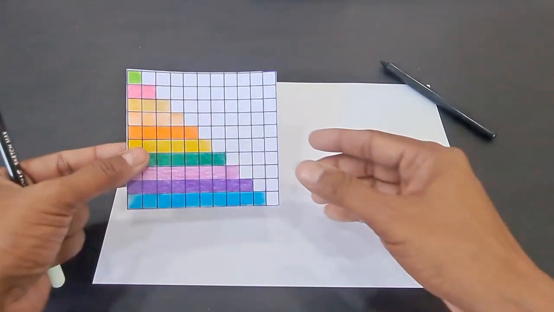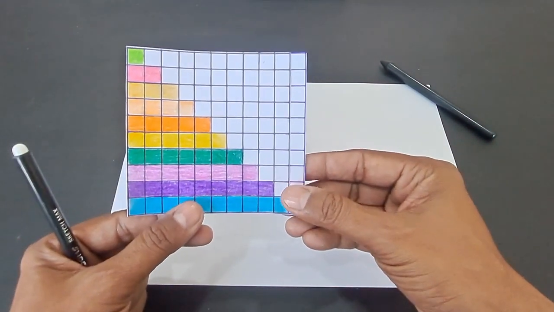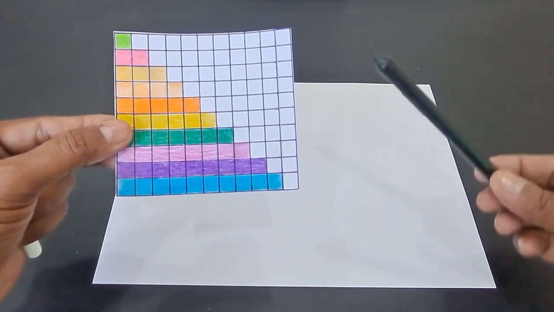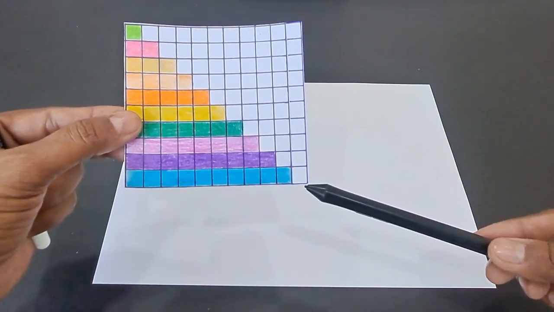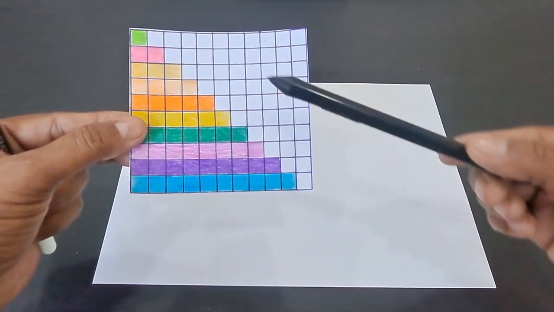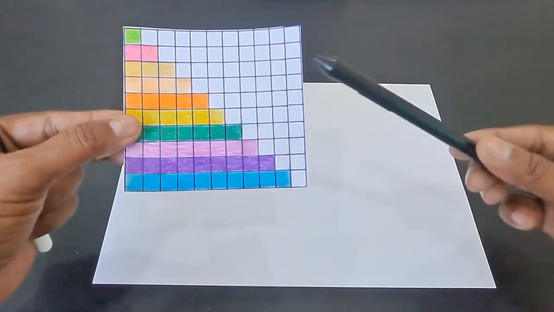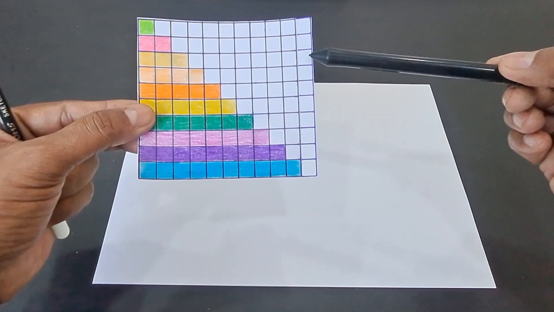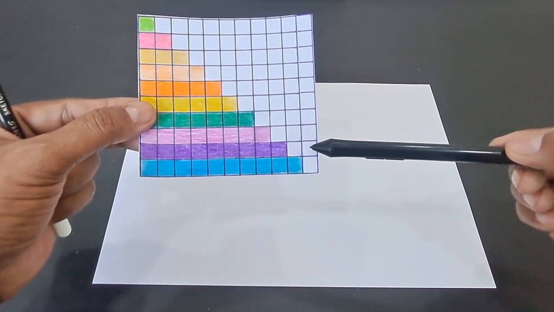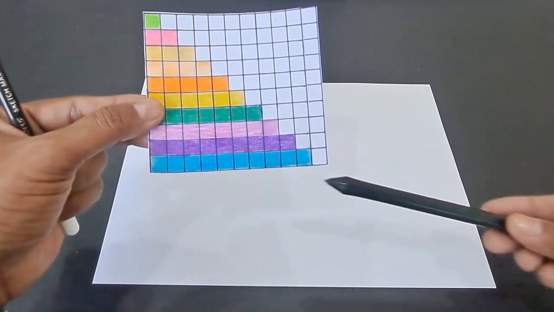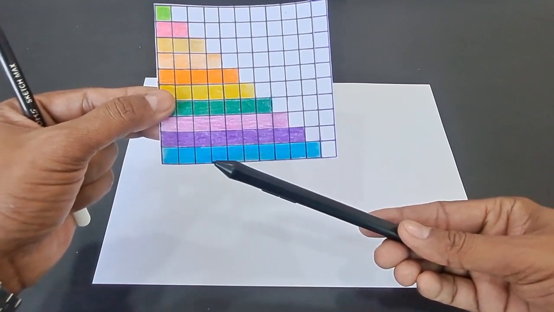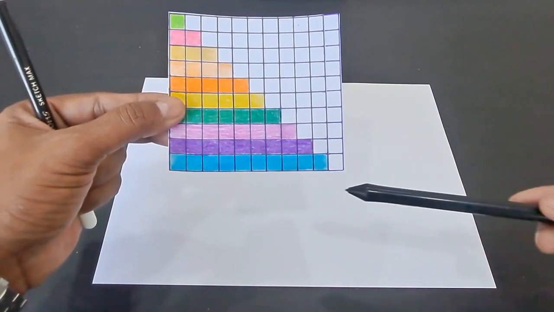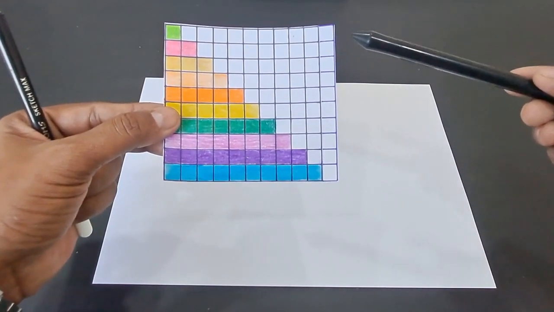For performing this activity, you have to first take a cutout like this in the shape of a rectangle, and the condition is that the length of the rectangle should be 1 unit more than the width of the rectangle. So if you count the number of squares along the breadth, I have taken 1, 2, 3, 4, 5, 6, 7, 8, 9, 10 squares, and along the length, if you count 1, 2, 3, 4, 5, 6, 7, 8, 9, 10, 11. So the length is 1 unit more than the width.